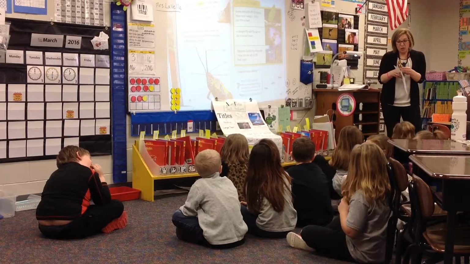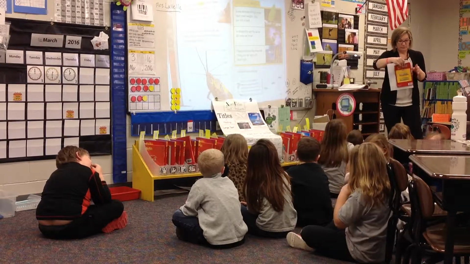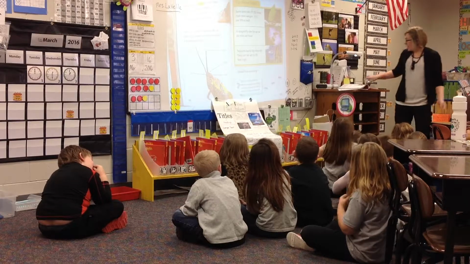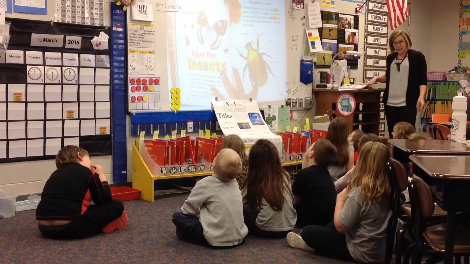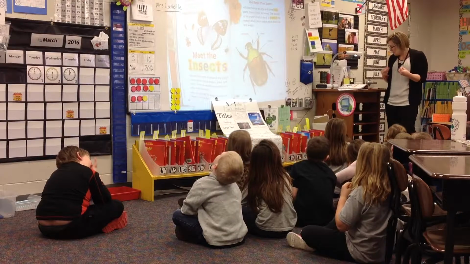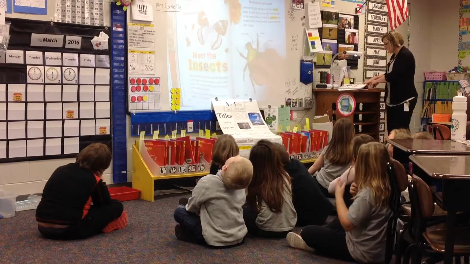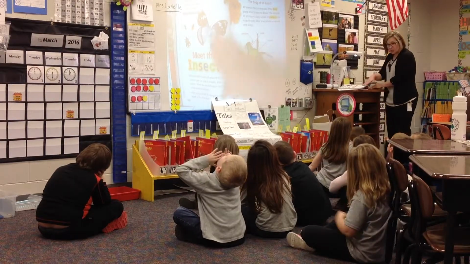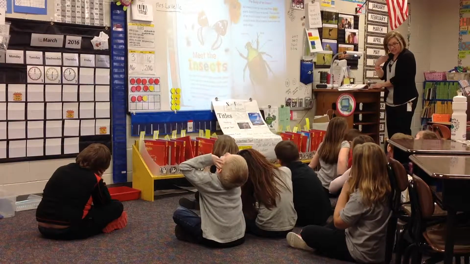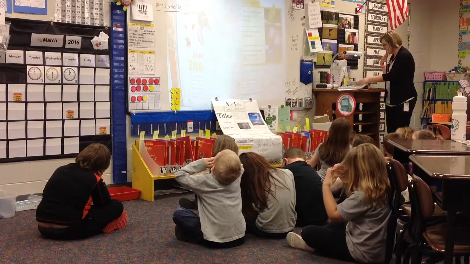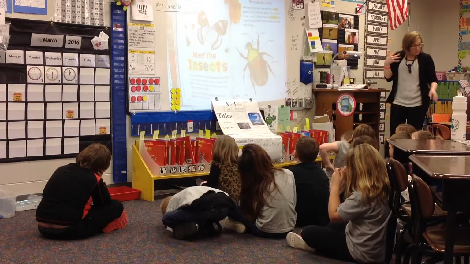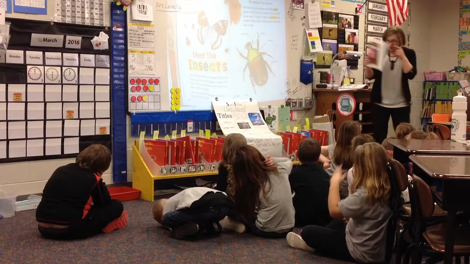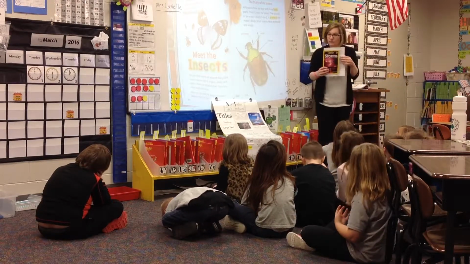Okay, what I want you to do, I went through and read this book, and there were some pages that really stood out to me. This page with the picture really stood out to me. The introduction really stood out to me because it made me want to learn more about insects. What I want you to do this time, I'm going to give you your book back, Peter.